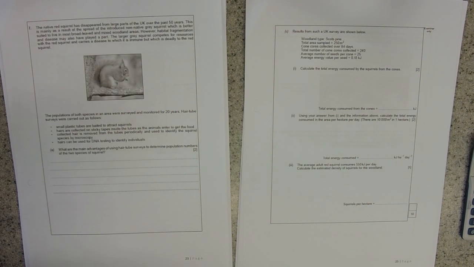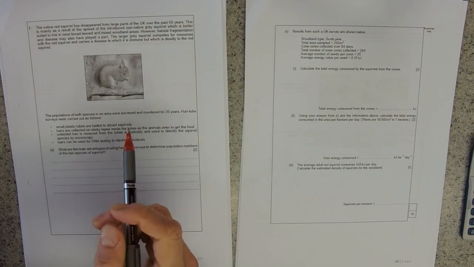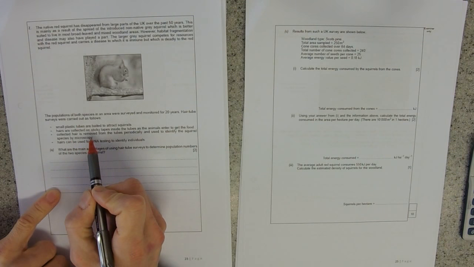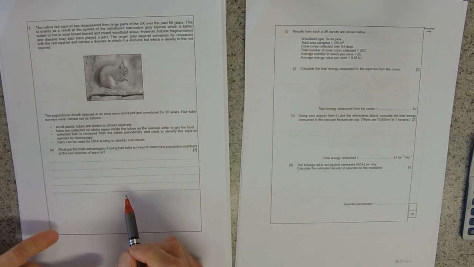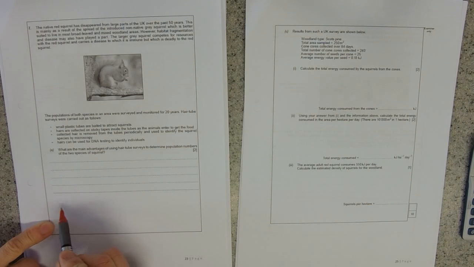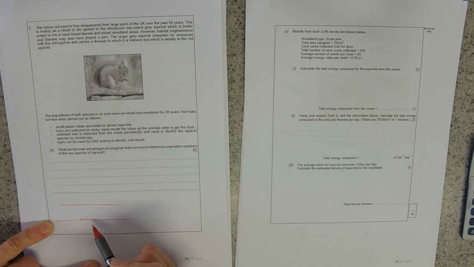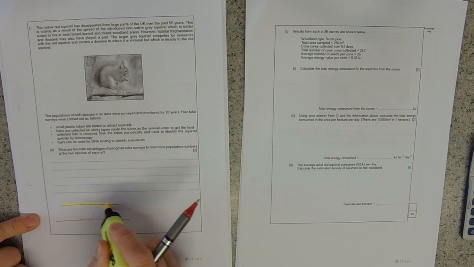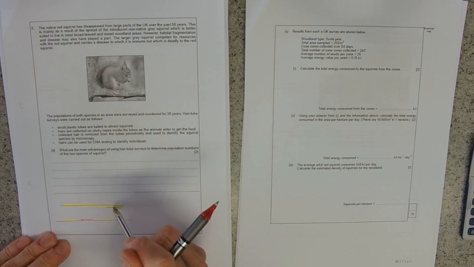Component 1, in-class question book, question 7, squirrels. Our red versus grey squirrels here, and we are monitoring the population. What they do is they get a squirrel tube, and then have some bait inside the tubes, and then they've got sticky insides, and these trap the squirrel hairs.